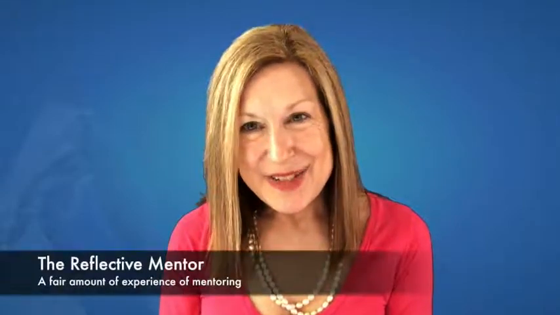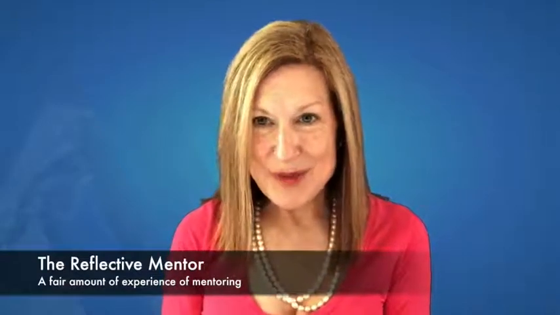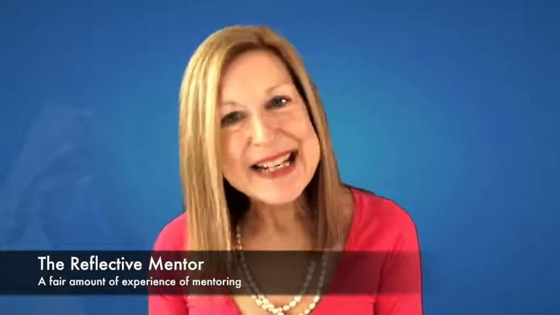The third stage of development is the reflective mentor, and this is someone with a fair amount of experience as a mentor. They're probably aware of most of the different approaches to mentoring theory and practice, and are now in the position, on the basis of their experience of mentoring and or being supervised, to begin to critically reflect upon their own practice and to further develop their skills and understanding of different mentoring approaches, drawing from other mentors and from their own supervisor. One of the important aspects of effective supervision for the reflective mentor is that the supervisor is able to demonstrate empathy and insightful reflection to the mentor.